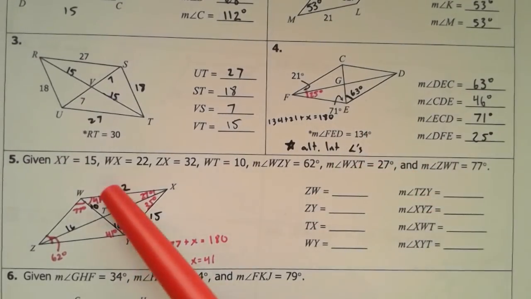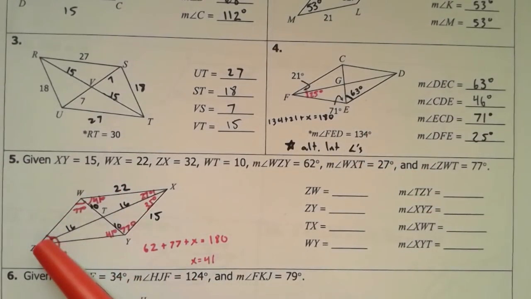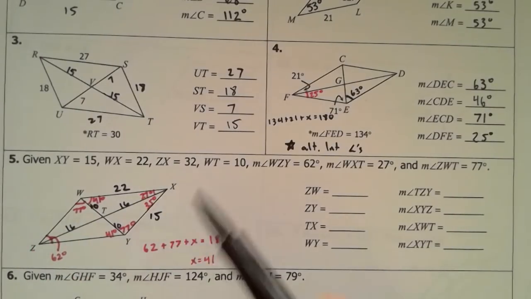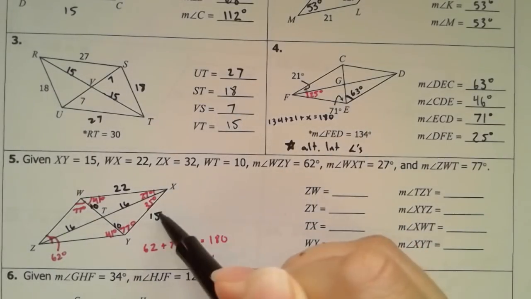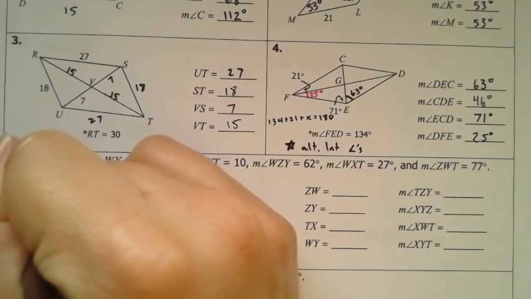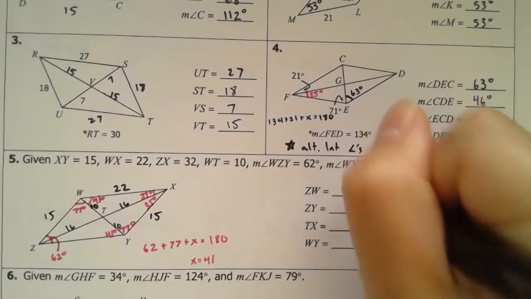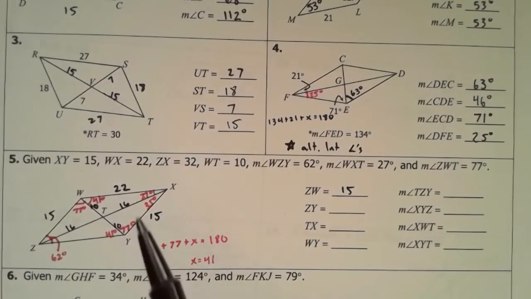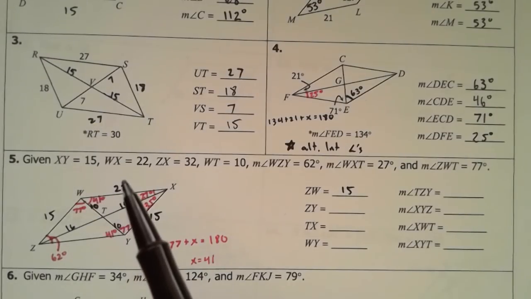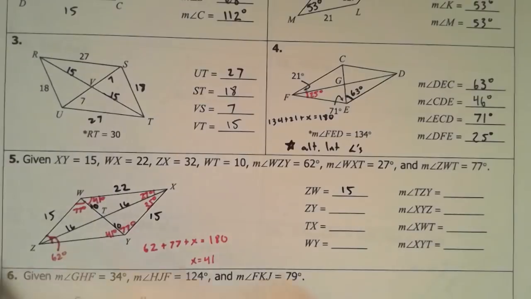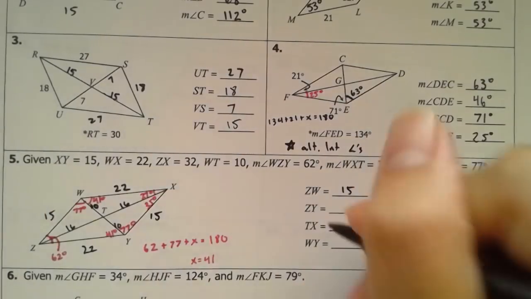ZW is here. Actually, I didn't even fill this one in. It's opposite to this side here. So XY is 15. WZ is also 15. ZY is, well, WX is 22, so then the opposite side here is also 22.